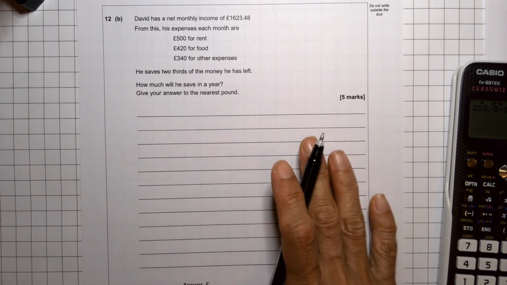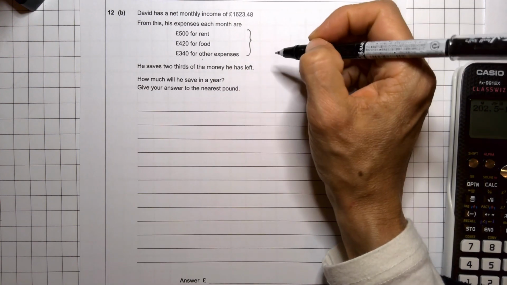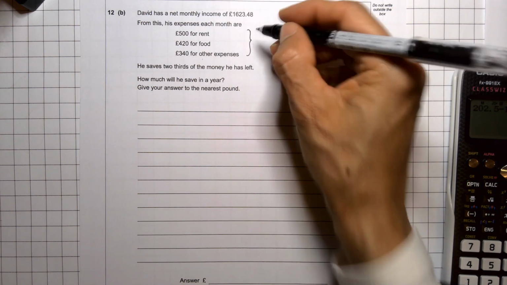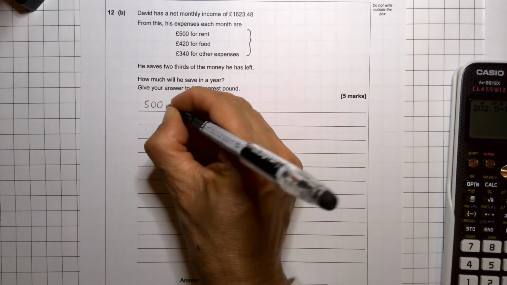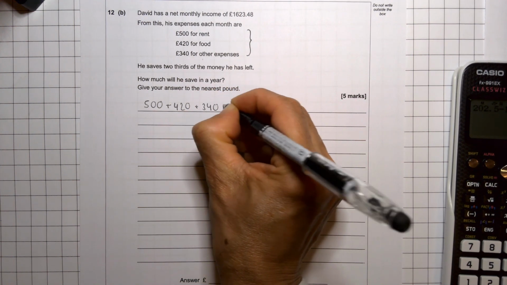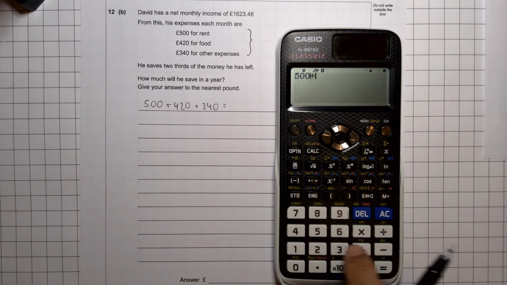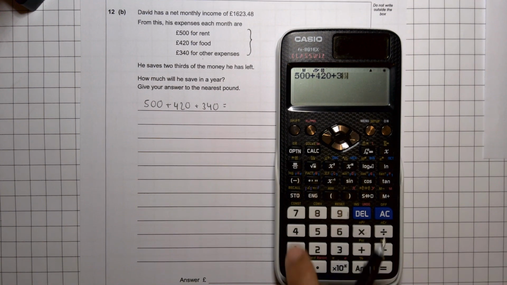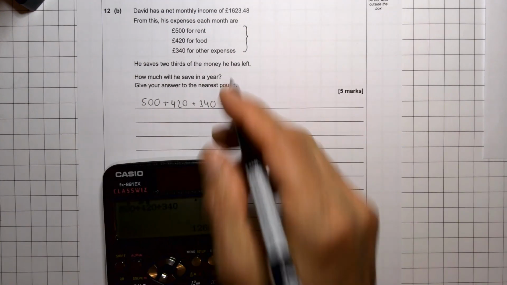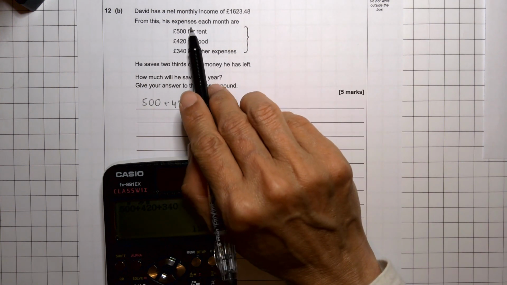So first we're going to find out how much he spends on his expenses. We're going to add all these together: 500 plus 420 plus 340, which is 1,260. That's how much he spends on expenses.